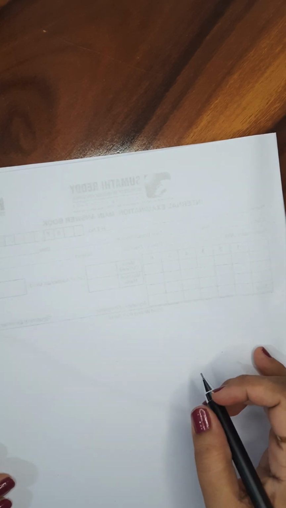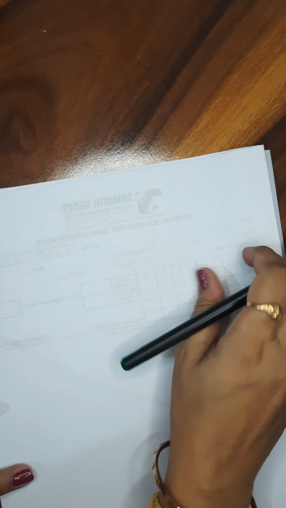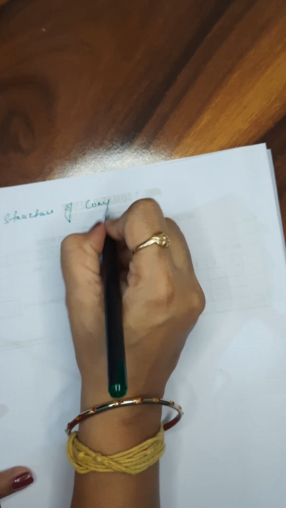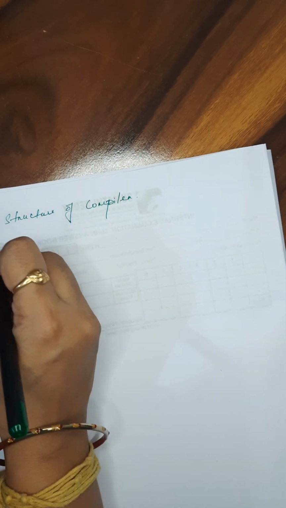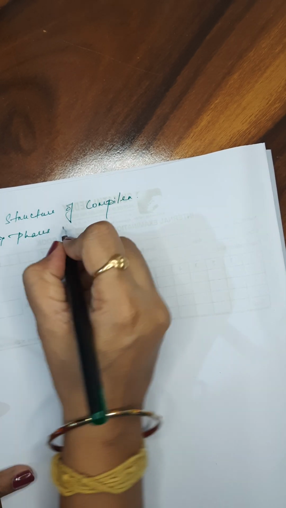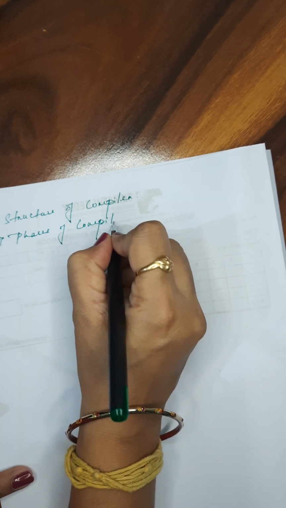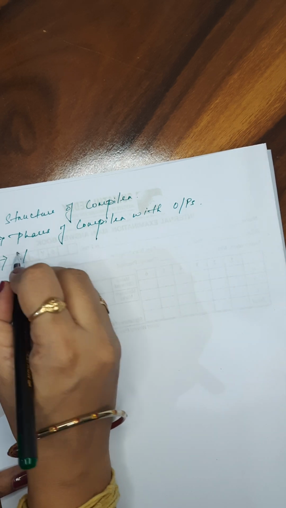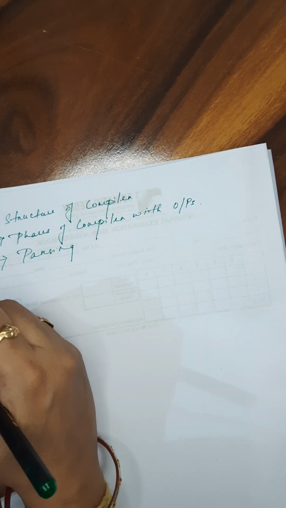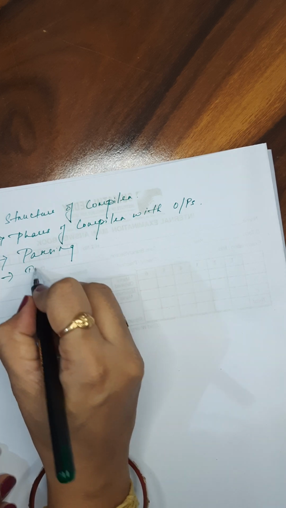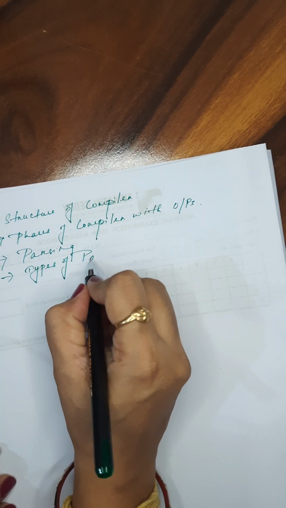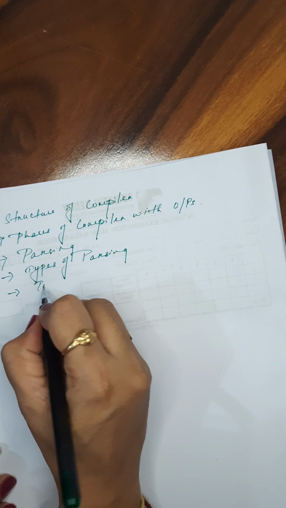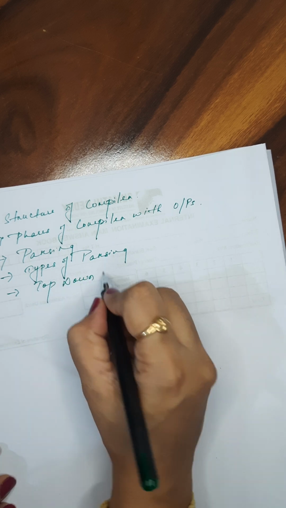In your previous lectures, we have studied, first, the structure of compiler, then we have studied the phases of compiler with outputs, then we studied parsing, types of parsing, and the first parser I have taught you is top down parsing.